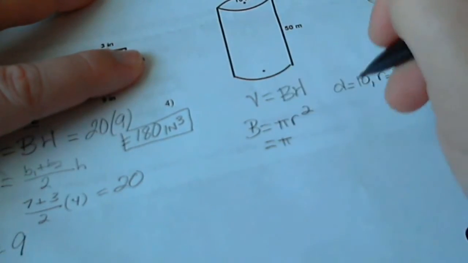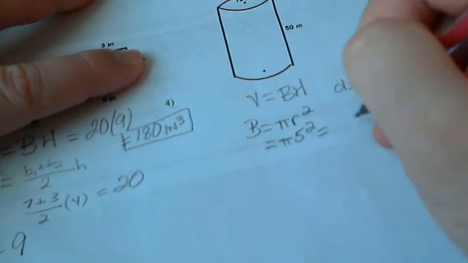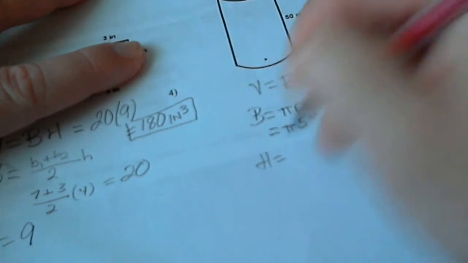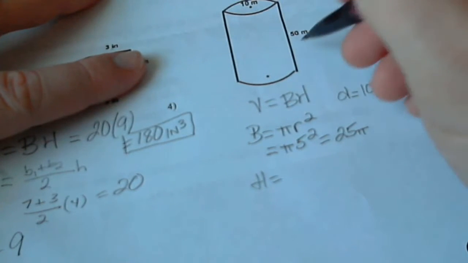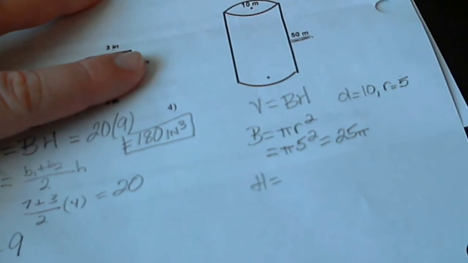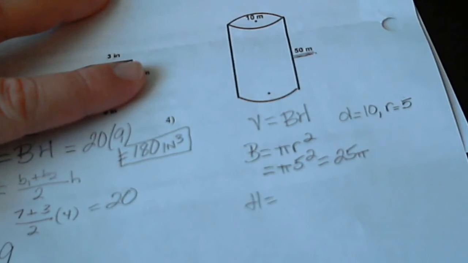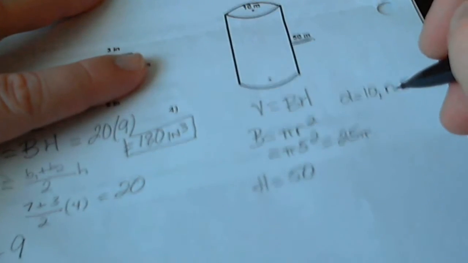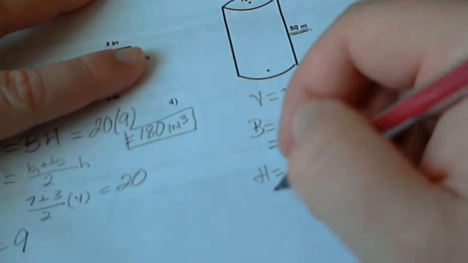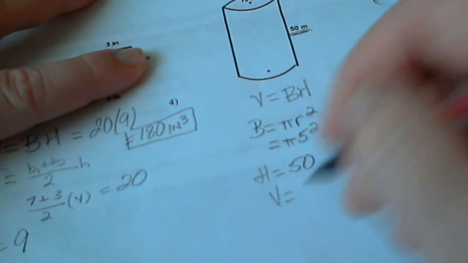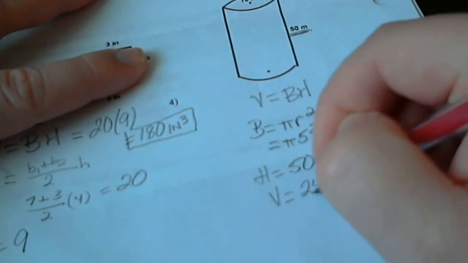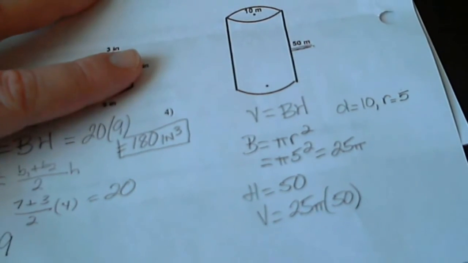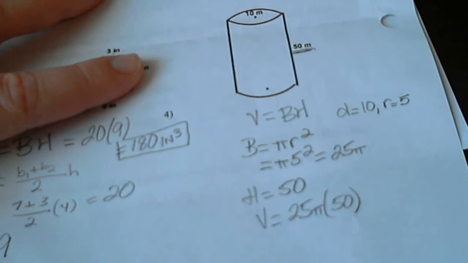So we have pi r squared, which is 5 squared, so 25 pi. Capital H is the distance between the two circles, or how tall this cylinder is, which is 50 meters. We're going to multiply this times this, because that's what our formula tells us to do. Base times height, so volume equals base, which is 25 pi, times 50. Now, I am going to need calculator help to do this one.